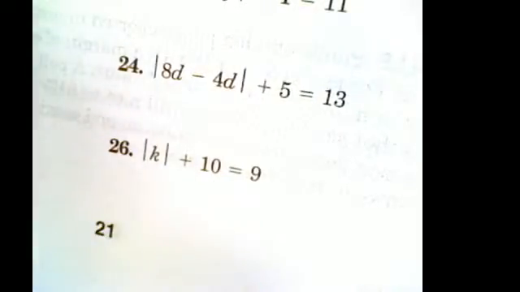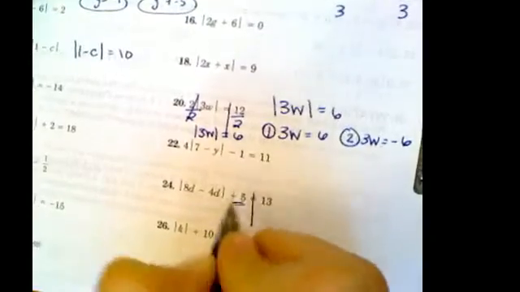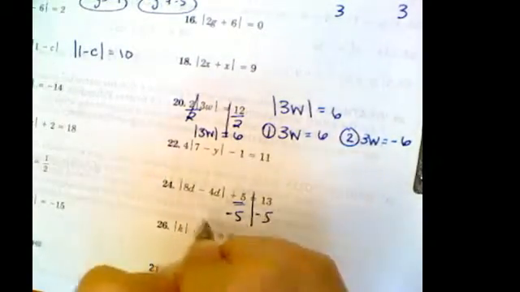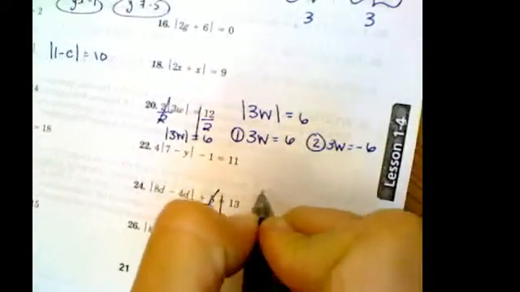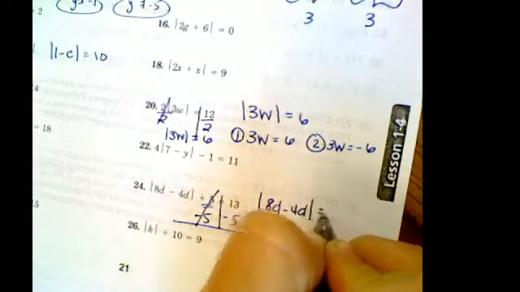Last but not least, let's go ahead and look at one where we actually have to move something over to the other side. So by addition or subtraction, we just did multiplication. So let's actually look at 24. So 24, the thing that has to move first is this plus 5 because it's outside the absolute values. So the opposite of plus is minus. So we go ahead and subtract 5. And that gives me 8d minus 4d equals, what is 13 minus 5?